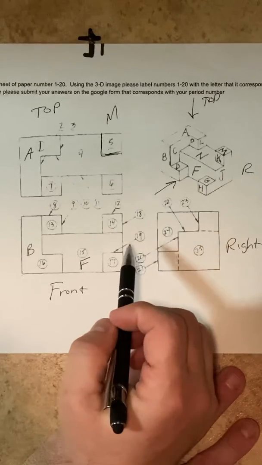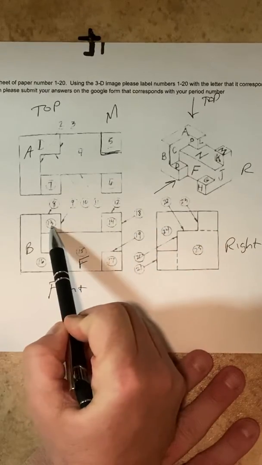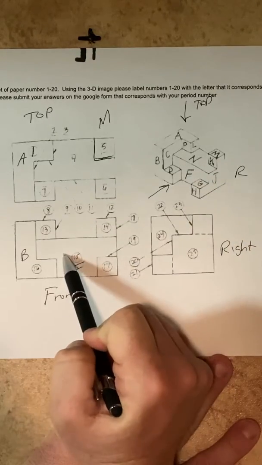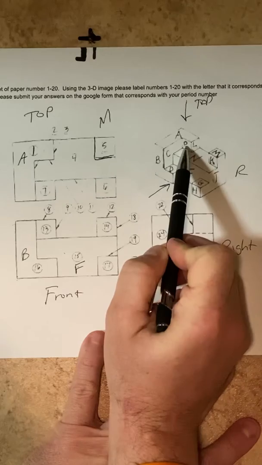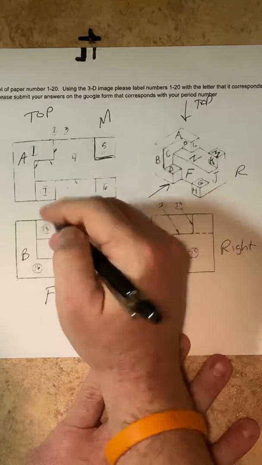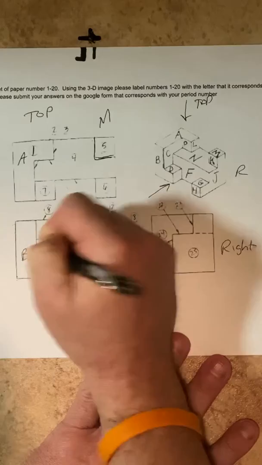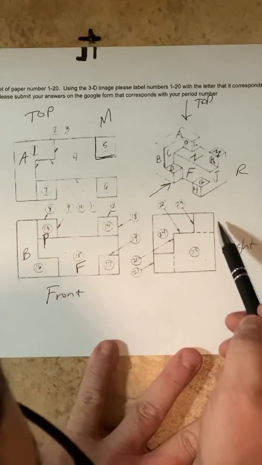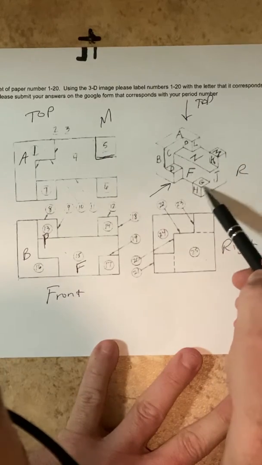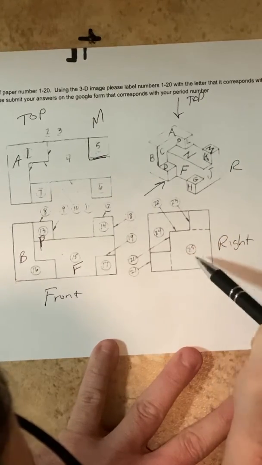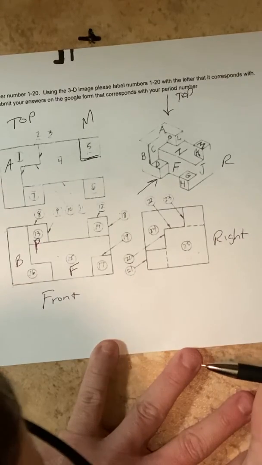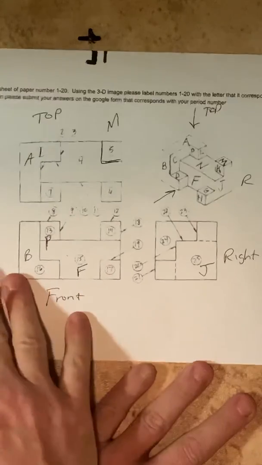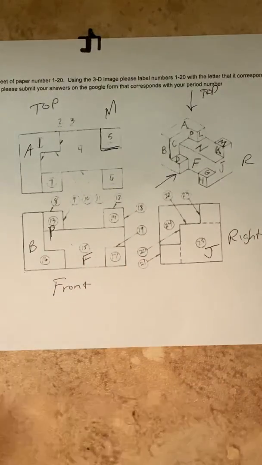Still looking at, let's bounce and let's look at the front view here. The front view is number 13. We know this is F. F is here. In the top left corner of F, we have right there, which would be P. So 13 would be P. All right, let's go to the right side here. The right side, we have that stairs. Number 25. What do you got for number 25? J, correct. What I want you guys to do is finish answering the rest of them.